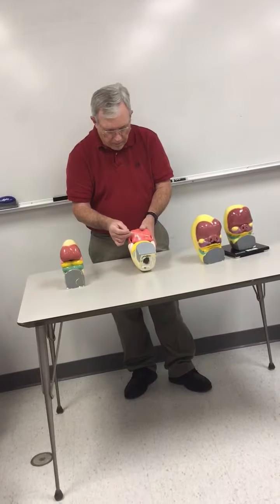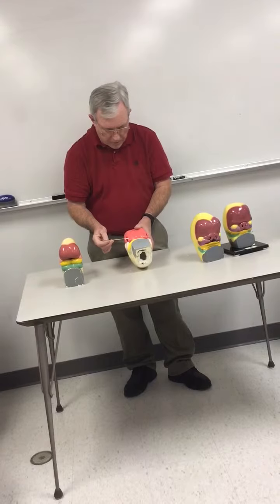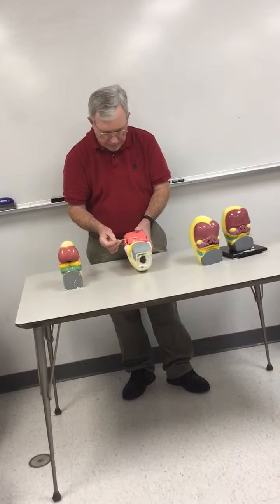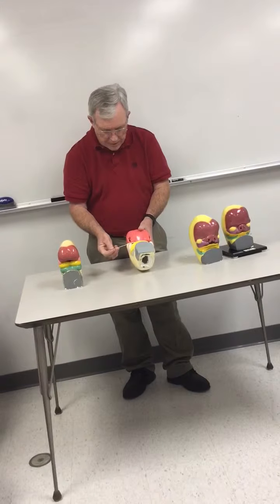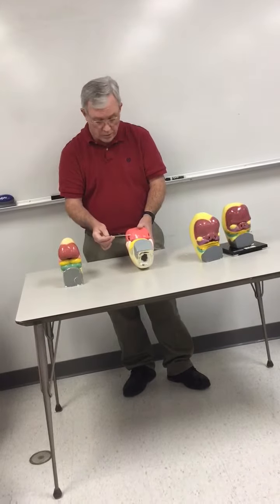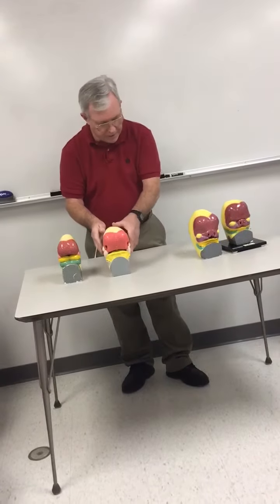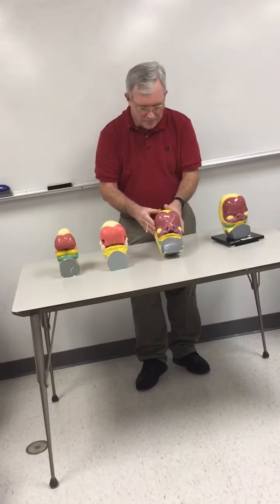The two medial nasal processes are going to grow towards the midline and fuse right along the midline. The maxillary process is also going to grow towards the midline and fuse with the medial nasal processes. So if we look at the next model.